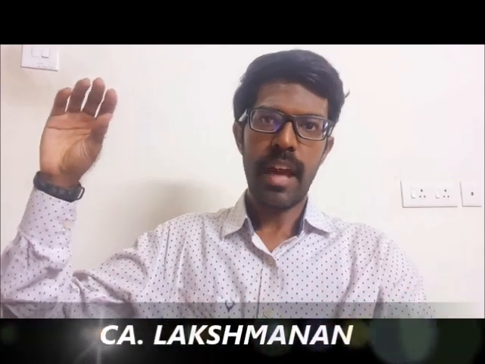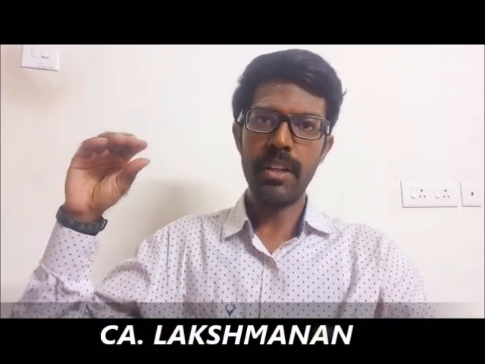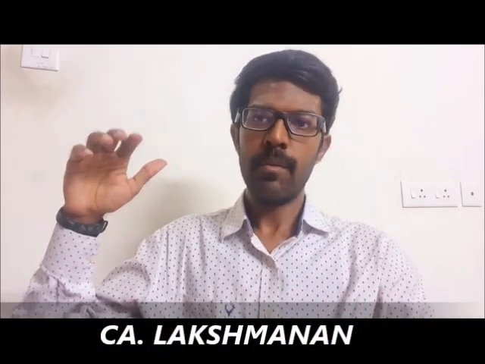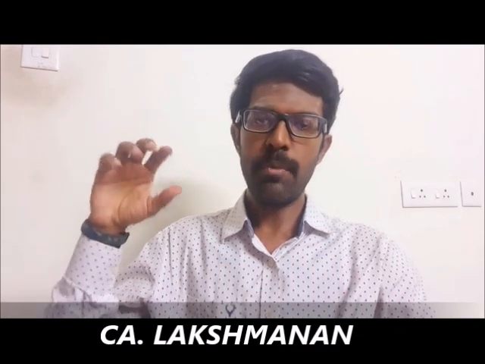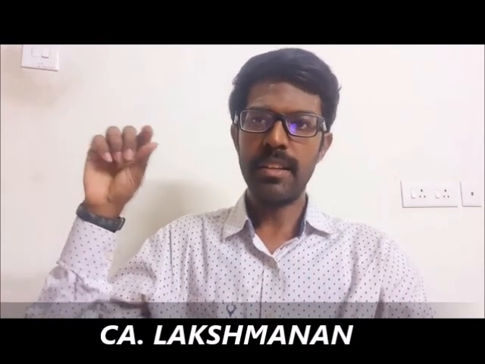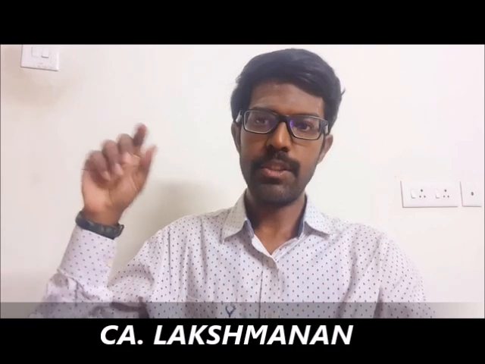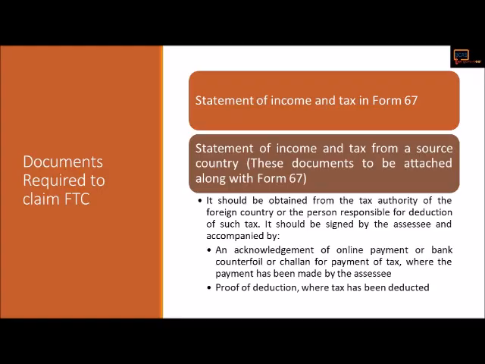In the source country, either from the tax authority or from the person responsible to deduct the tax, we will have to get the statement of income and the tax from that country. It should be signed by the assessee and accompanied by acknowledgement of online payment or bank counterfoil or challan for payment of tax where the payment has been made by the assessee, and the proof of deduction if the tax has been deducted.